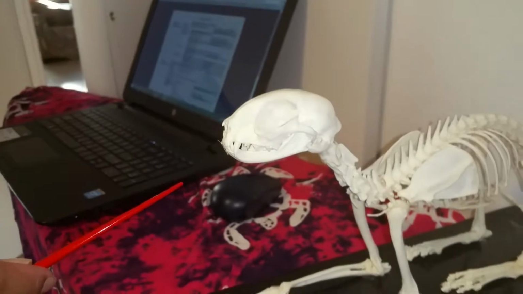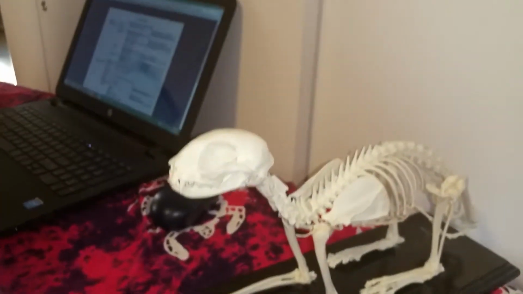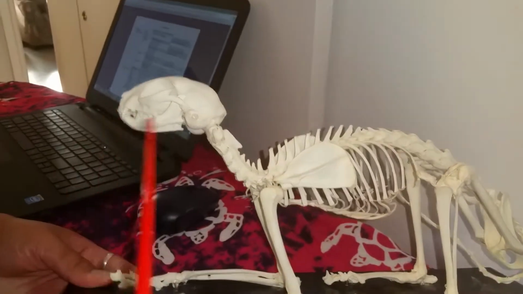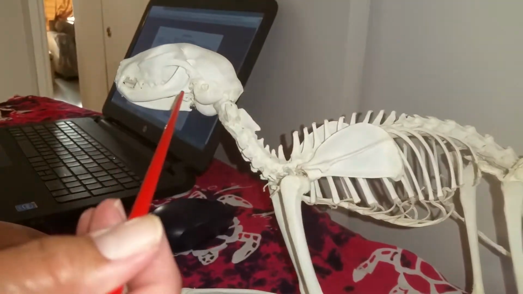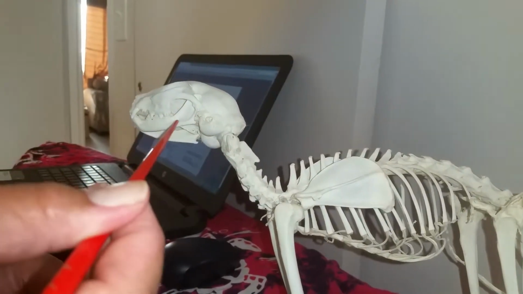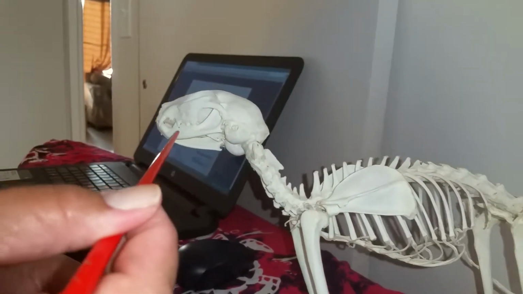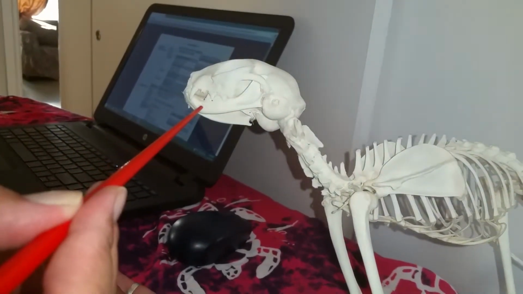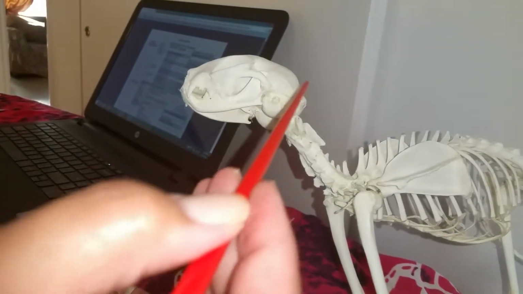Let's see here. The next one is the mandible. So mandible, ramus of the mandible, the body, mental foramen, articular process. You can't see it.